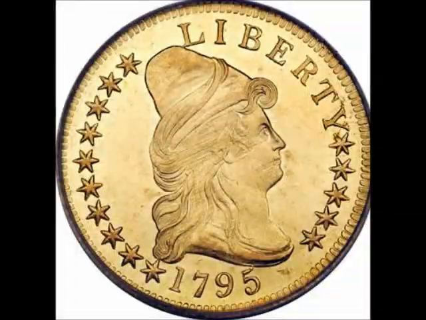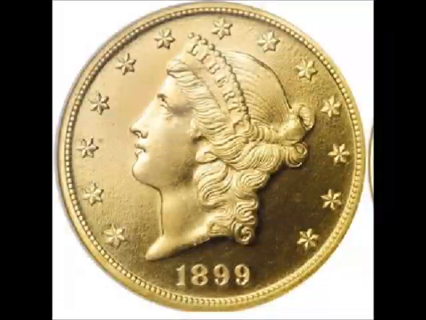On the first coins, Liberty just had hair blowing in the wind. Later on, they added a hat, and they've added other things to adorn it in different ways, some of which were quite interesting, as a matter of fact.